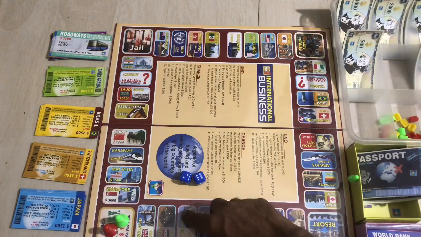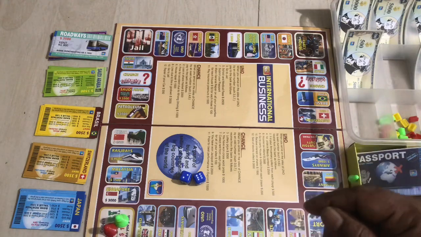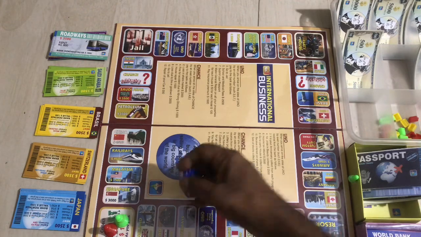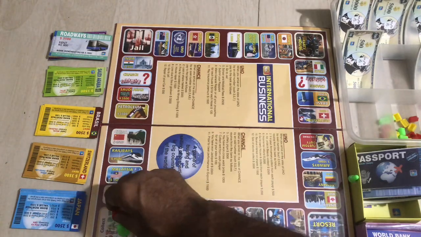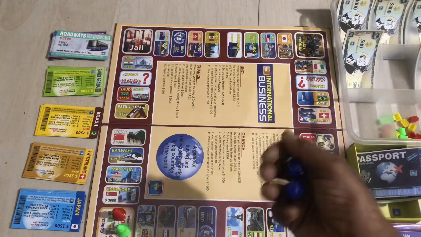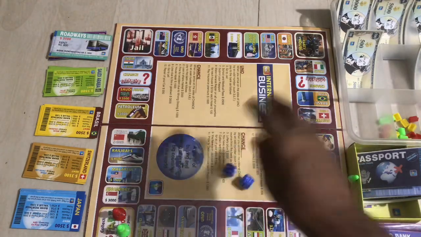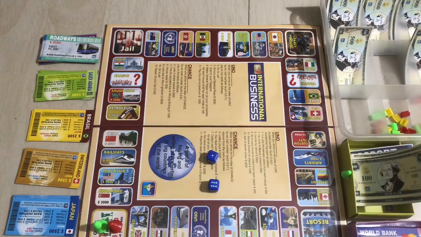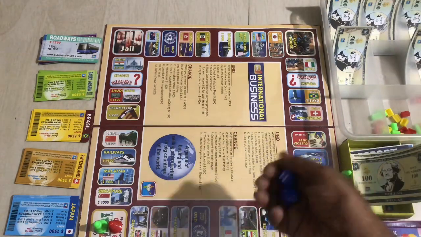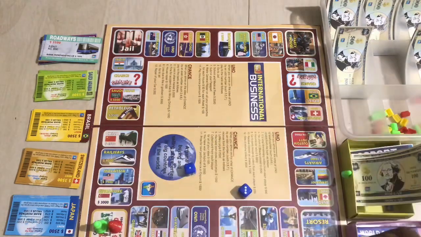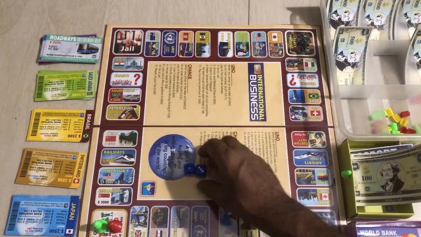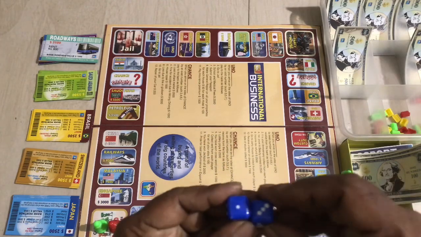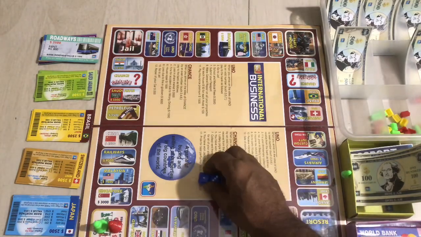Each player throws the dice. The player with the highest total starts the game, moving clockwise. We now start with the red player. Throw the dice. 5 and 2, 7. Now we throw the dice for the green player. Oh, he is less than the red player. So the red player starts the game.